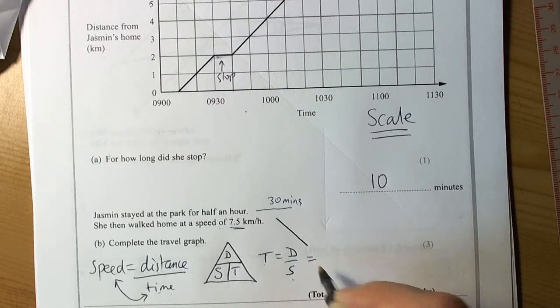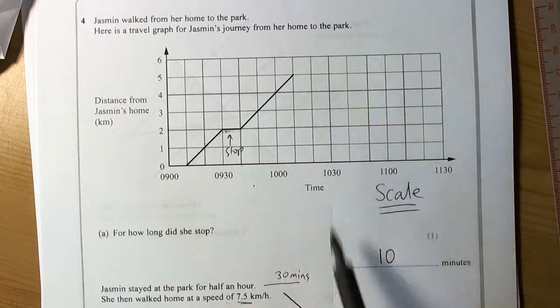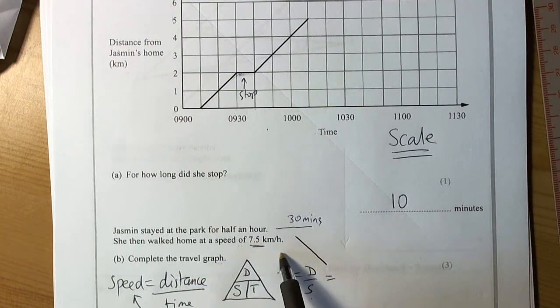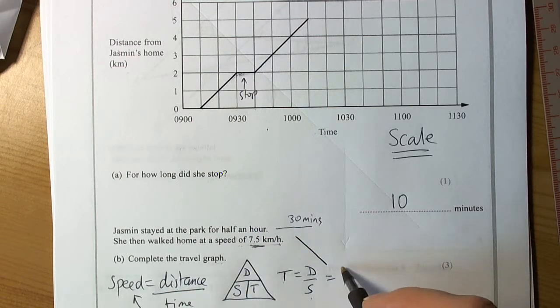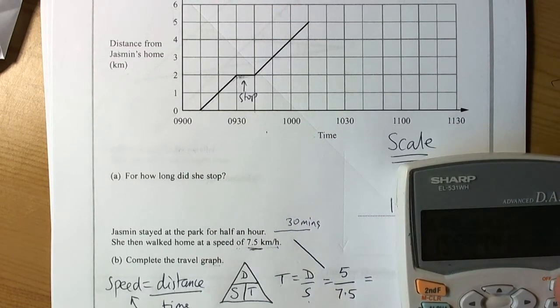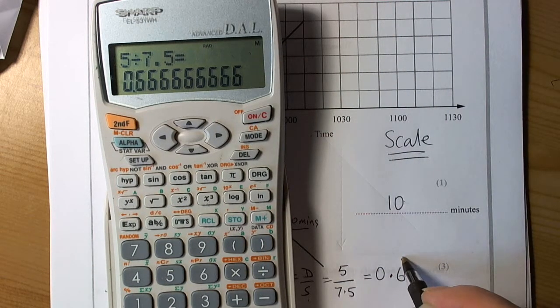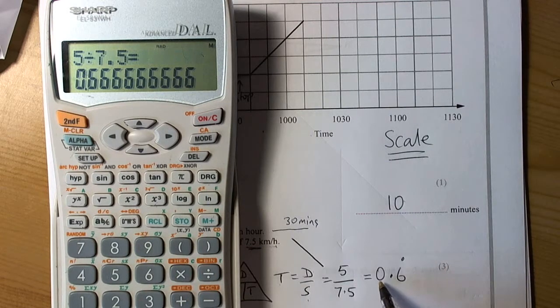In the graph, we can see that the distance away from home was 5 kilometres, and the speed in the question was 7.5 kilometres per hour. So the distance was 5, and the speed was 7.5. Calculate on paper again: 5 divided by 7.5 is 0.6 recurring. It's really important here that you do not round the answer, because we're not at the end. So we write down the whole thing, either 0.6 recurring or 0.666.